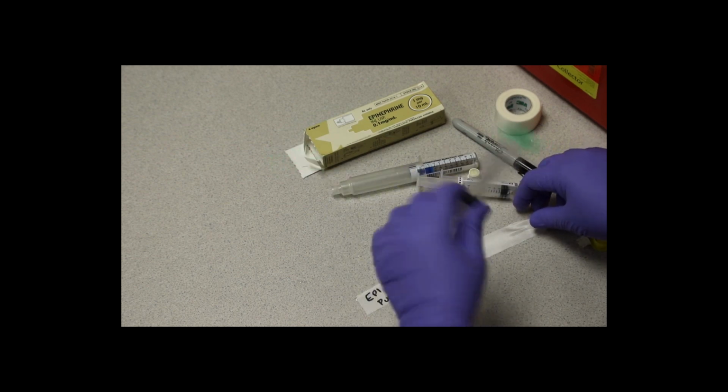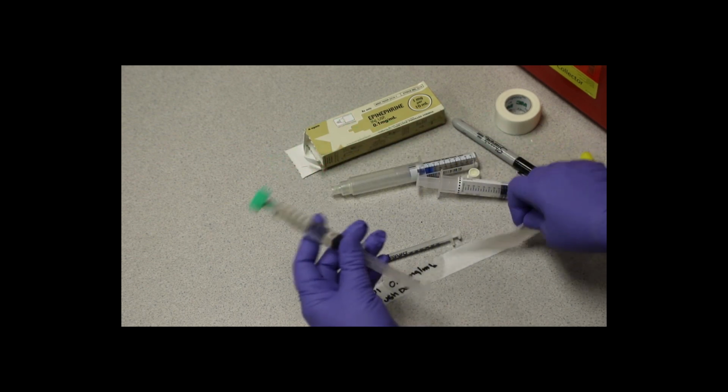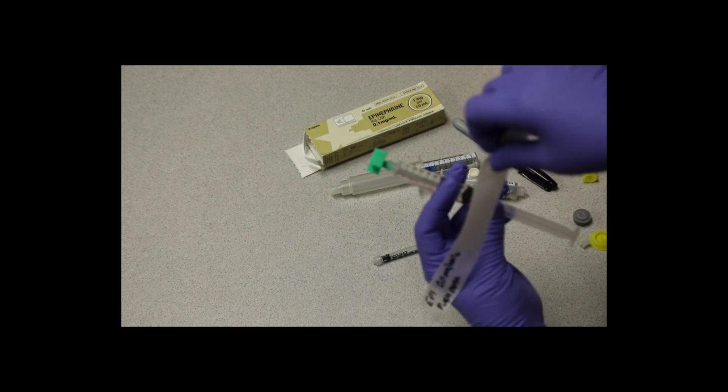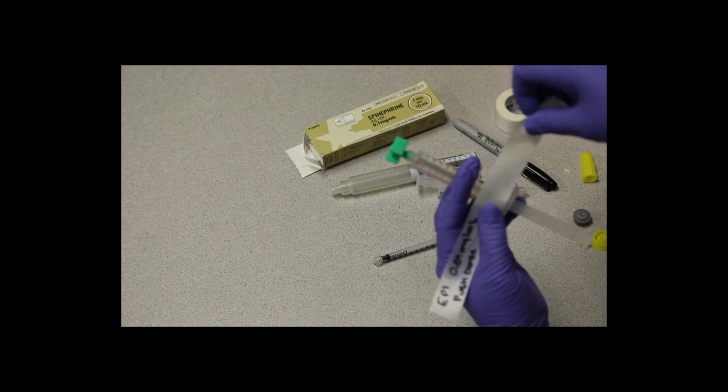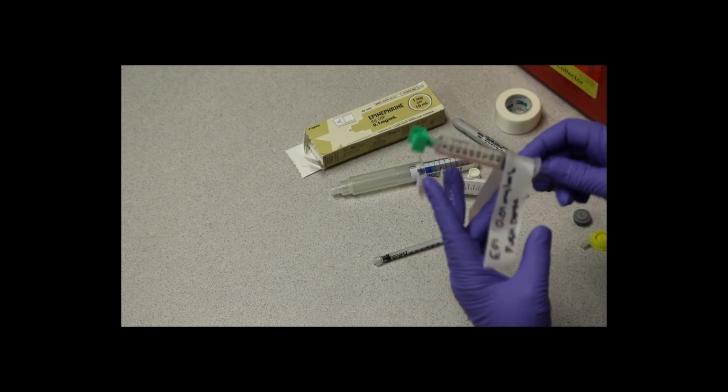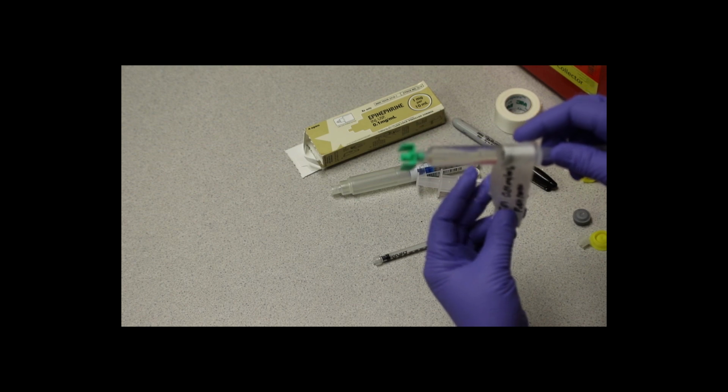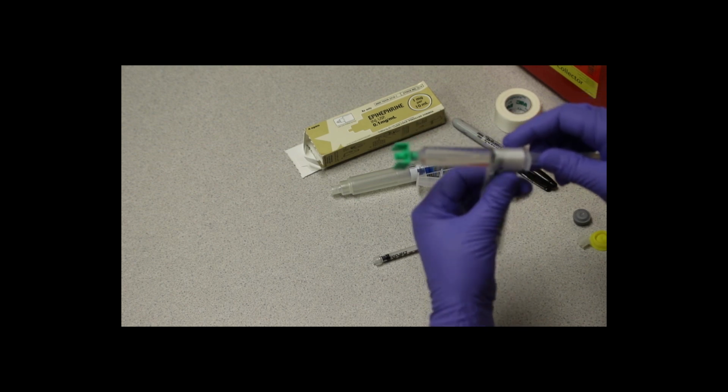You're going to shake that to blend it a little bit, and then make sure you put a label on it. You certainly wouldn't want somebody to confuse this with saline and give it by mistake, so you definitely want to label it.